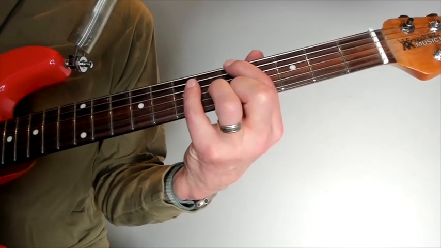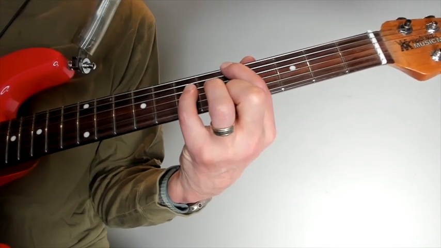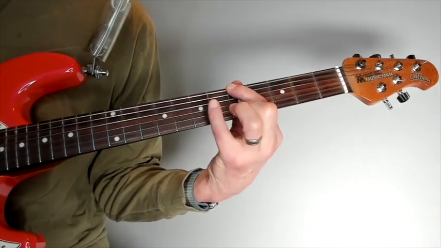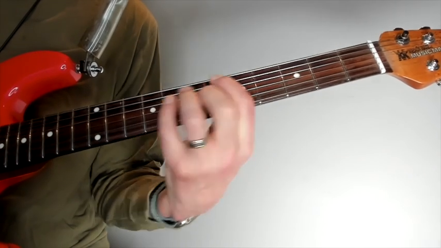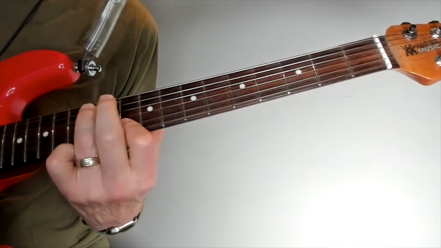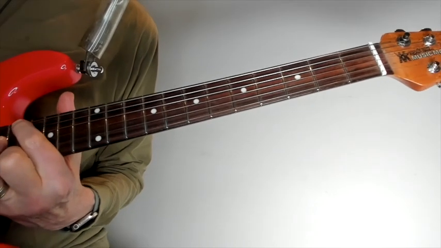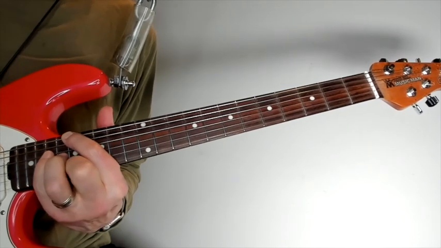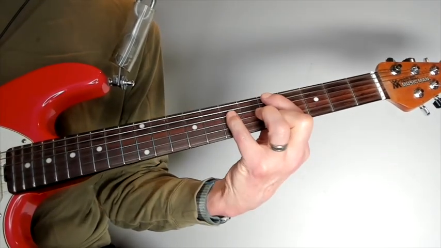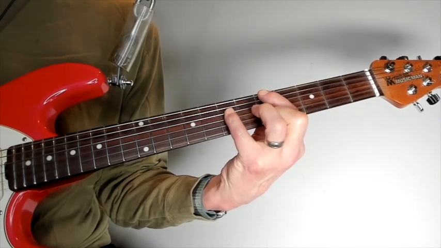Octave A notes in the octave shapes: this is A in the E form at the 5th fret, and the octave shapes E form, D form, C form, A form, G form, and then E form again would occur up here at the 17th fret, with the associated A minor pentatonic scale fingerings.